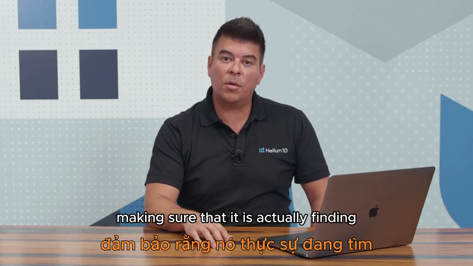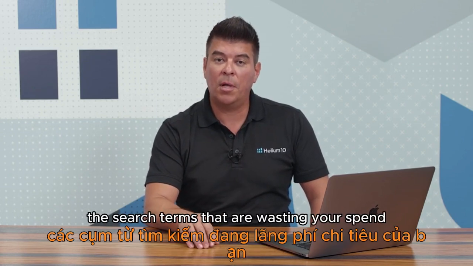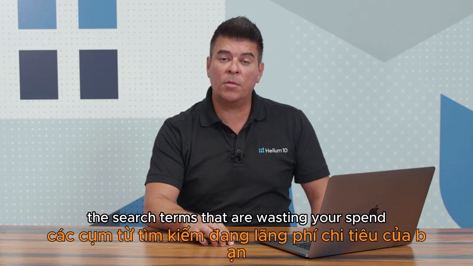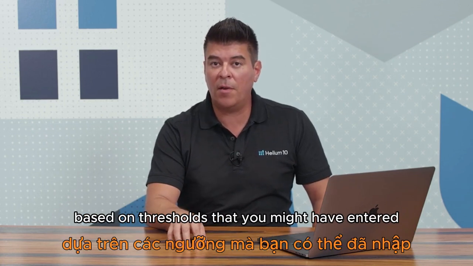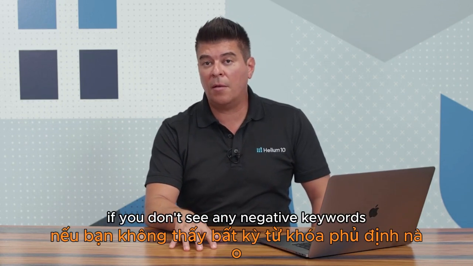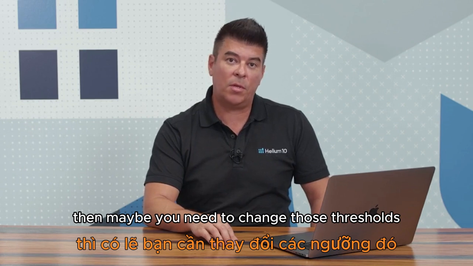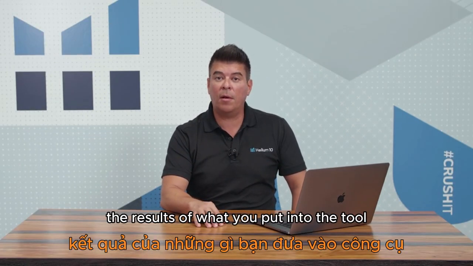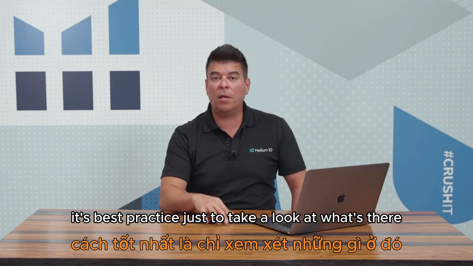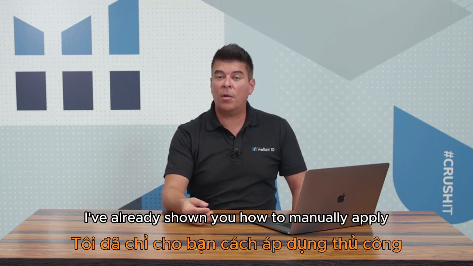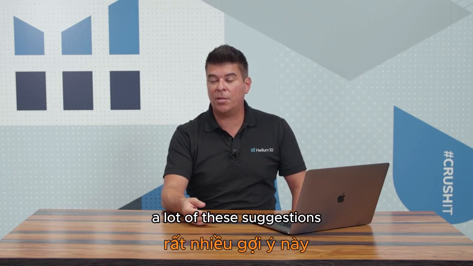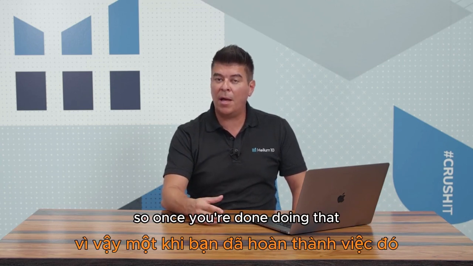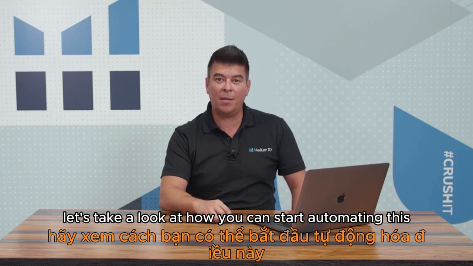And again, making sure that it is actually finding the search terms that are wasting your spend based on thresholds that you might have entered. If you don't see any negative keywords, then maybe you need to change those thresholds. And same thing with new keywords. So it all depends on the results of what you put into the tool. So it's best practice just to take a look at what's there. I've already shown you how to manually apply a lot of these suggestions. So once you're done doing that, let's take a look at how you can start automating this.